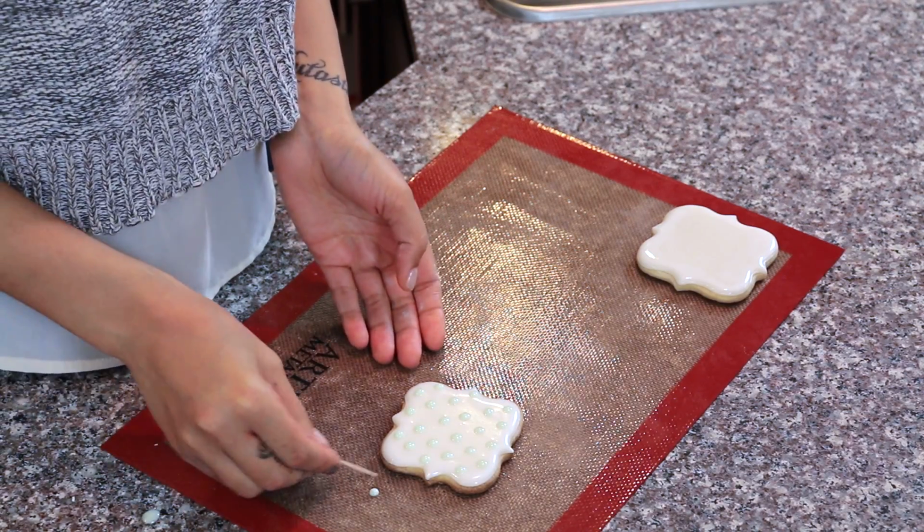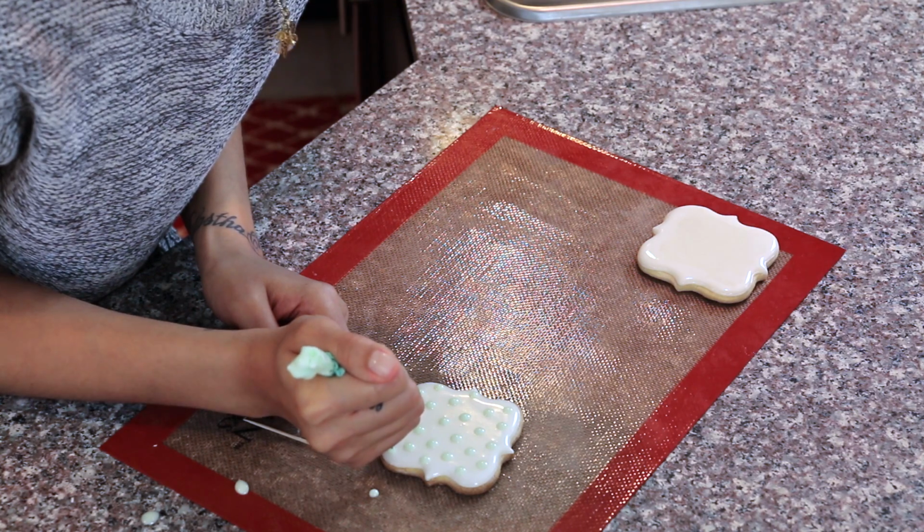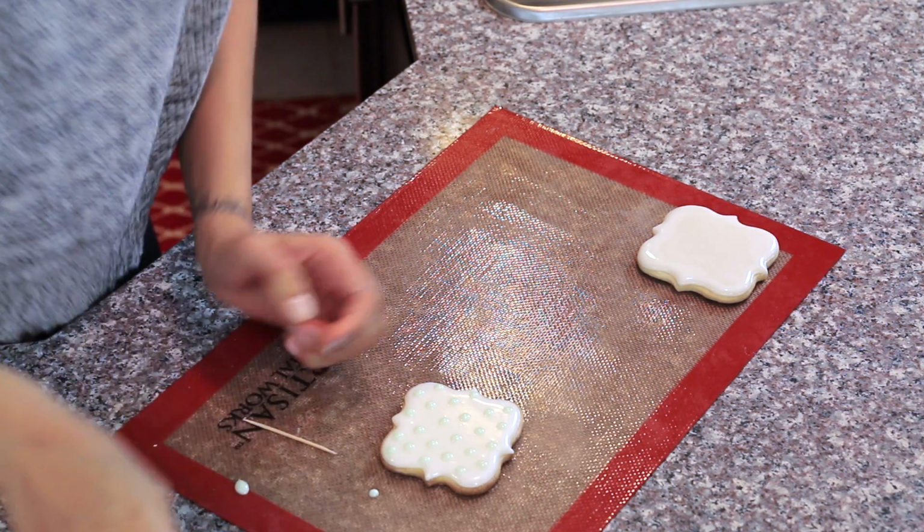Actually, let's do one more. You don't have to really measure these dots. Just make sure that you pipe in between one another. Now that's pretty much all there is to it. So you see, it's super simple, even if you don't really work with cookies much.